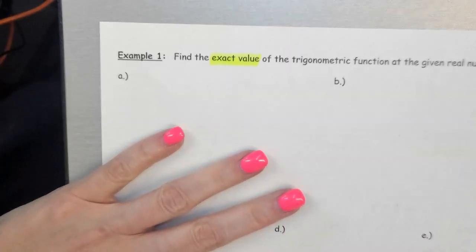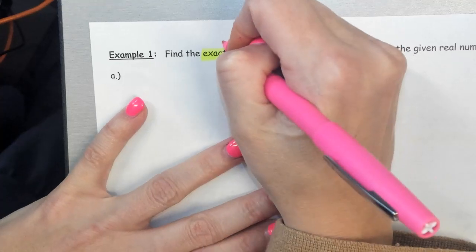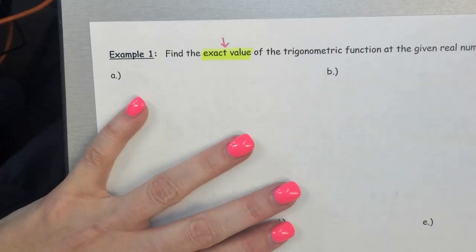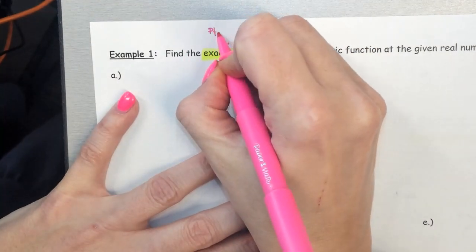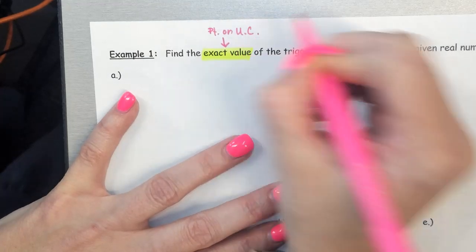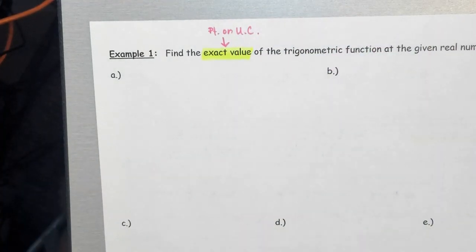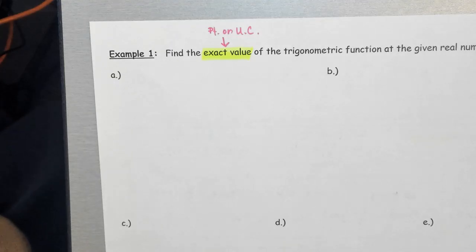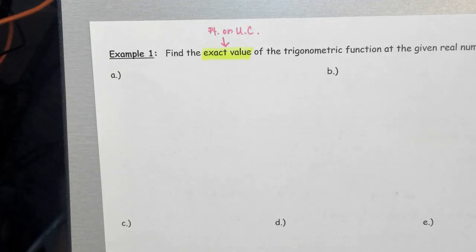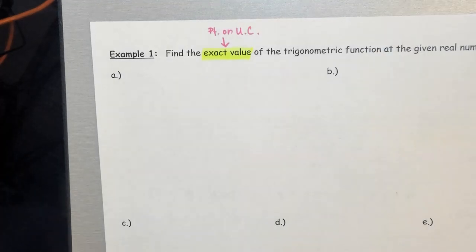So when you are finding the exact value of the trig function at the given real number, you are finding a place on the unit circle. Okay, and I'm saying it's a point on the unit circle, but it can just be a coordinate. Okay, it can be something that is found from the given point.